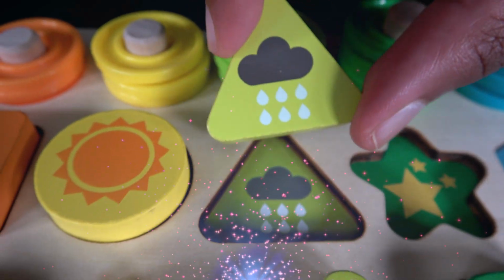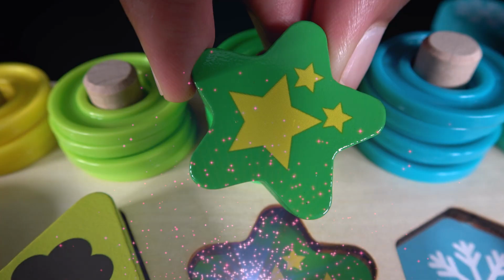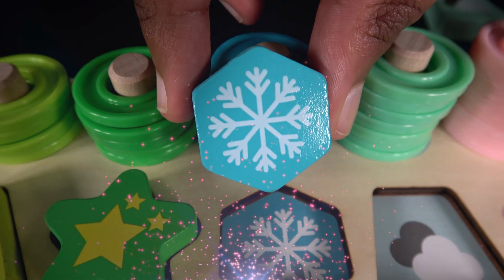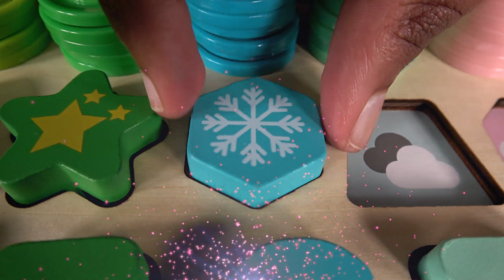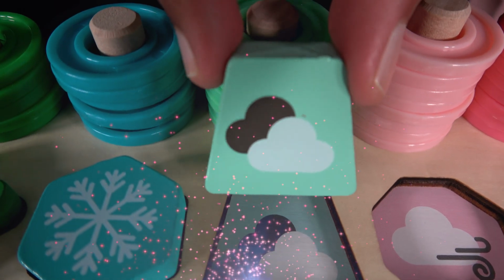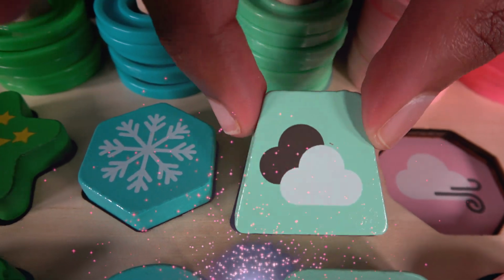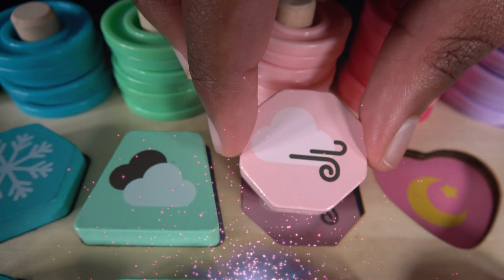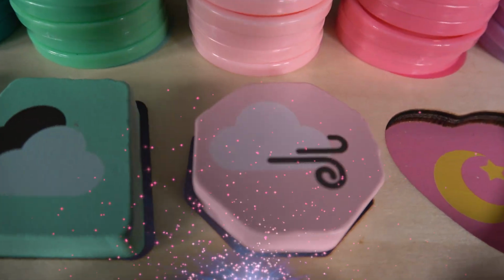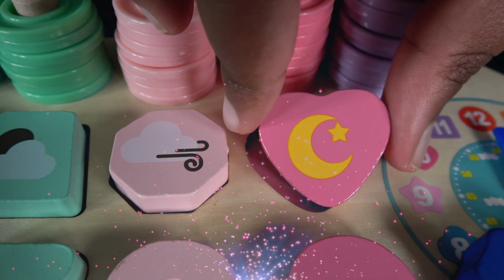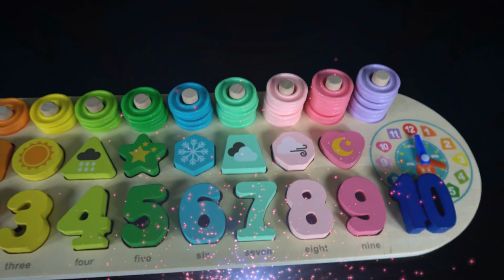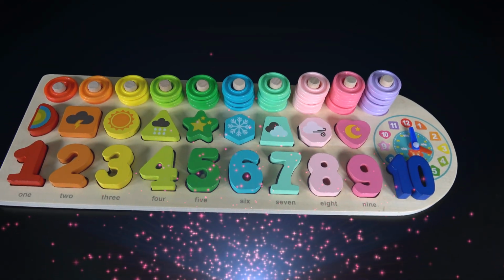Triangle. The triangle will go here. Star. The star will go here. Hexagon. The hexagon will go here. Trapezoid. The trapezoid will go here. Octagon. The octagon will go here. Heart. The heart will go here. Wow! We have learned all of these shapes, numbers, and counting.